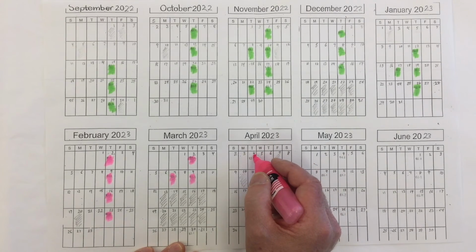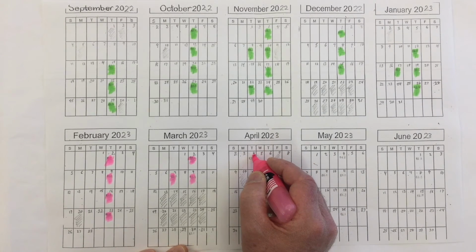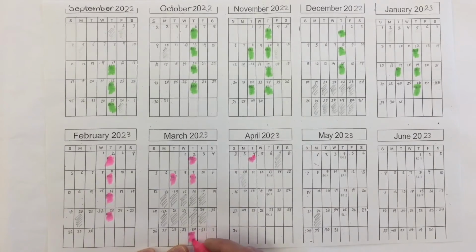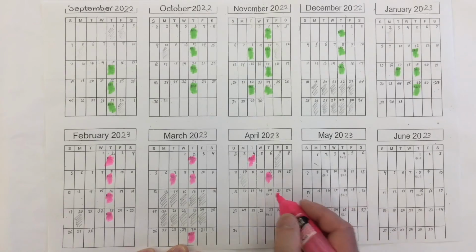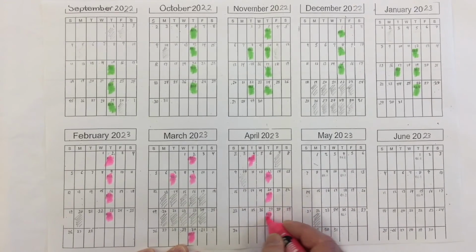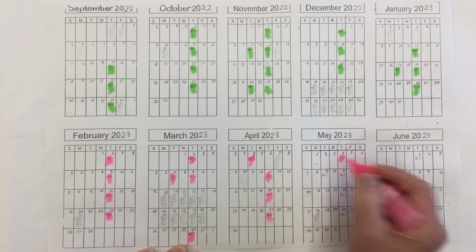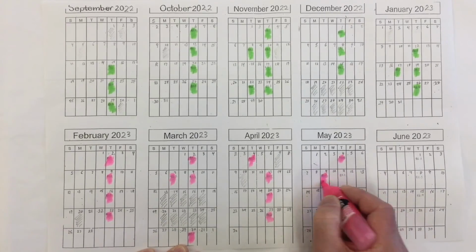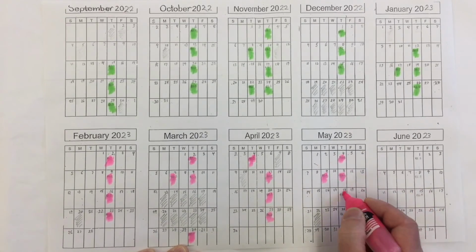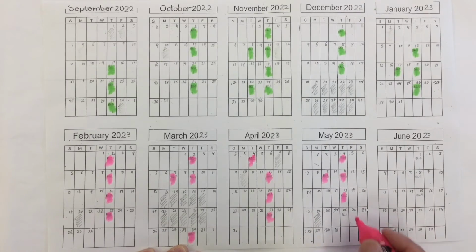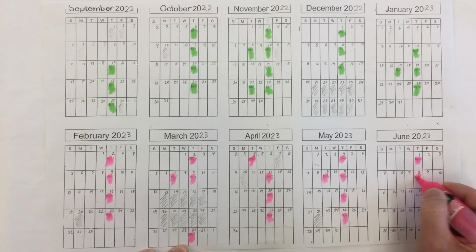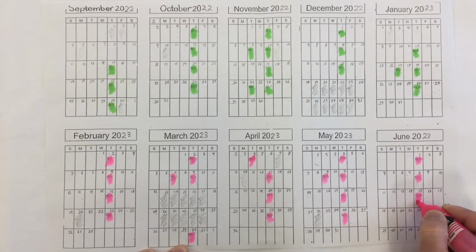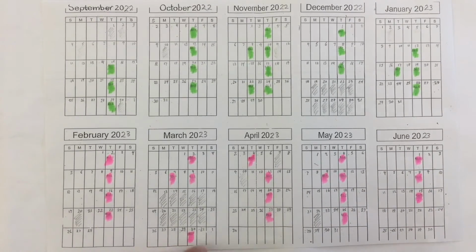Coming back from the spring break, starting book 3, finishing book 3, starting book 4 in April, finishing book 4 in May, doubling up a couple of times here for book 5, so you're finishing book 5, starting book 6. Book 6 has 4 statements to it, so finishing book 6 by mid-June.